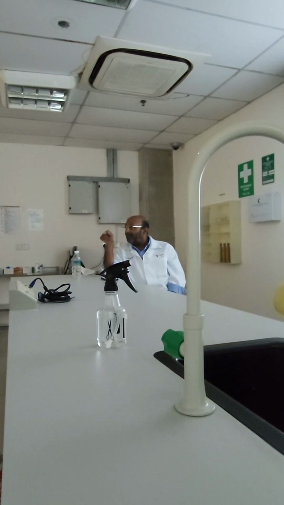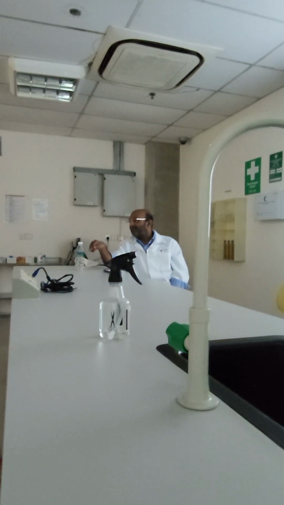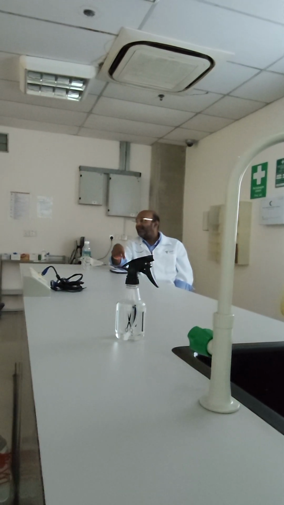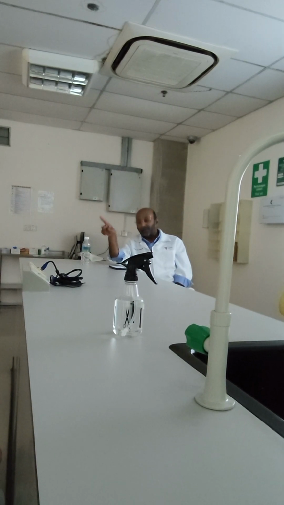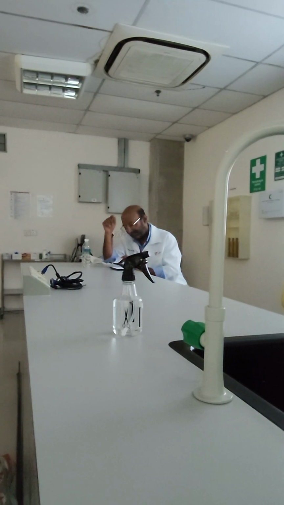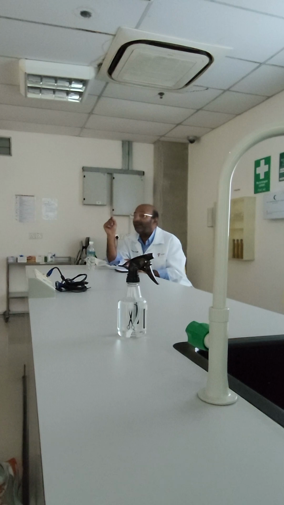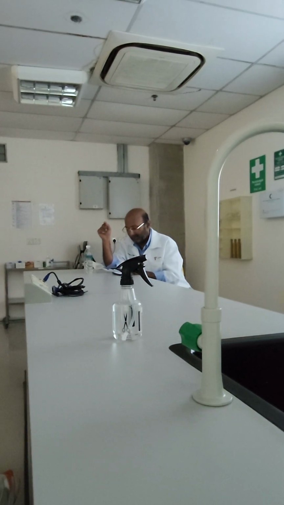Latissimus dorsi is into the groove. Pectoralis major is into the lateral lip of the groove. So the only option left for you is infraspinatus.